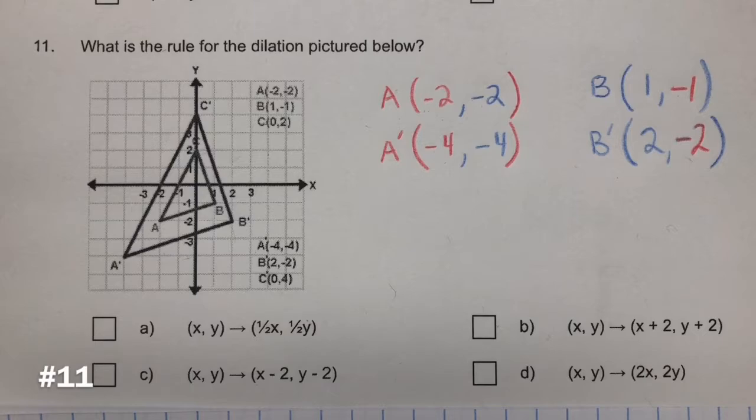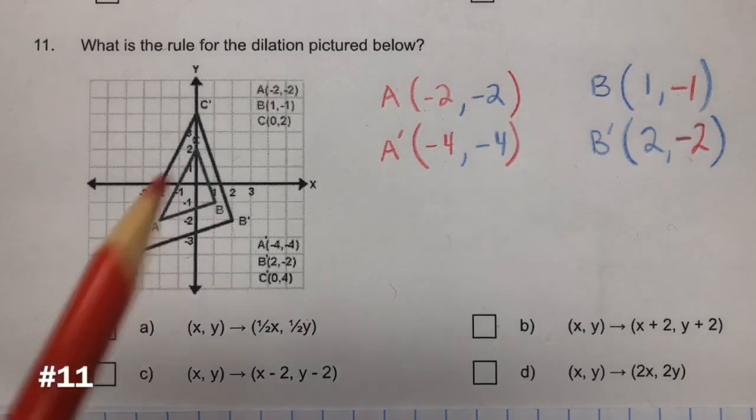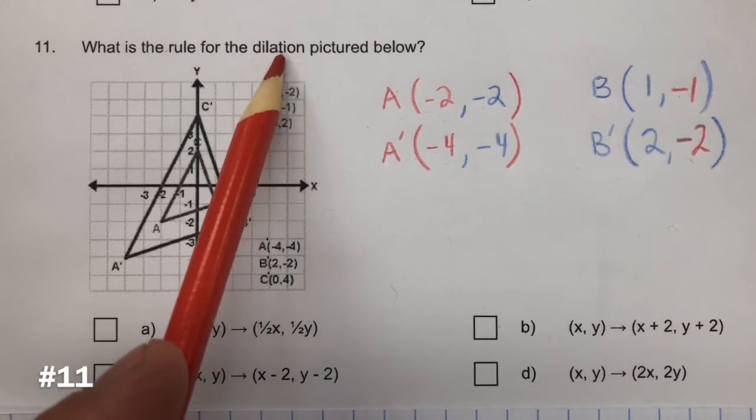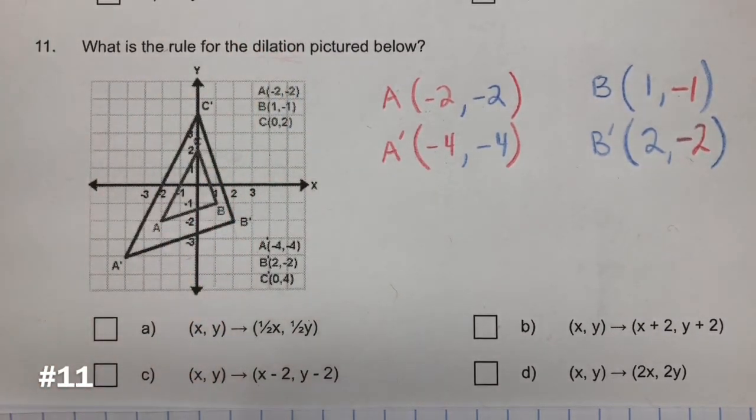Number 11, what is the rule for the dilation pictured? Well, when you see the word dilation, think of your eyes, how they dilate. They get larger or smaller. They increase or decrease in size, the pupil.